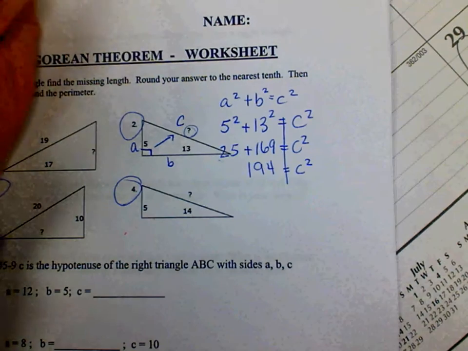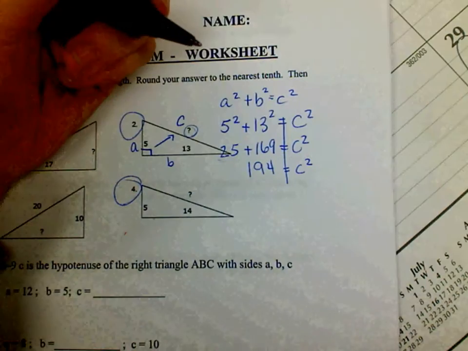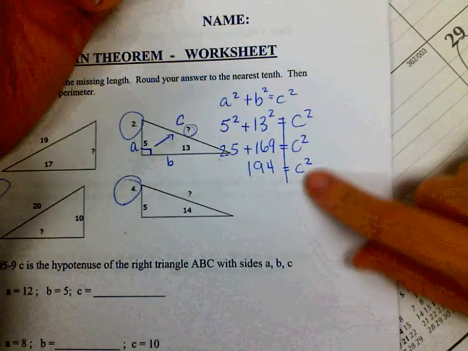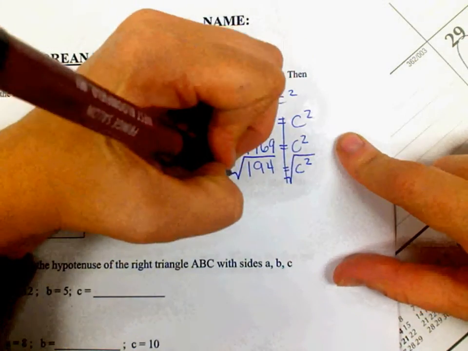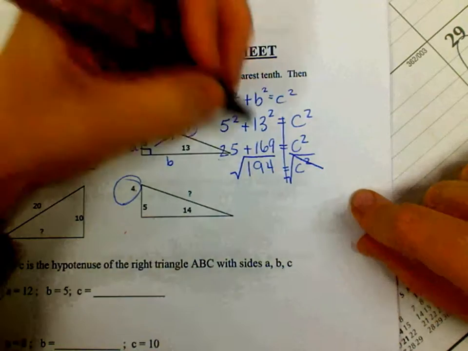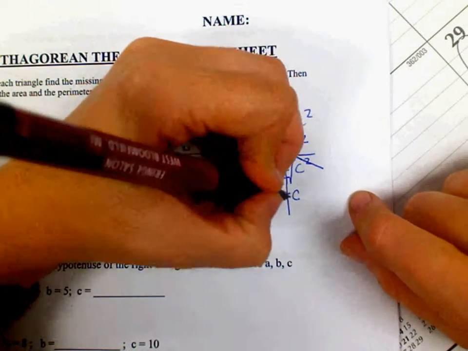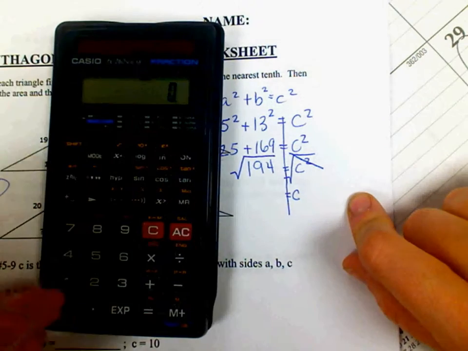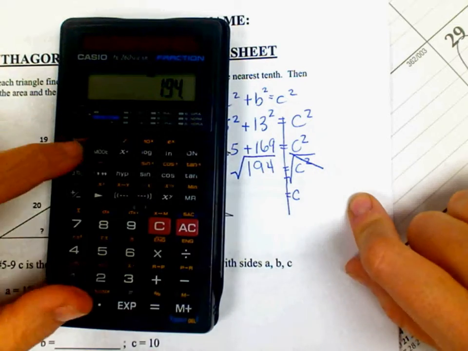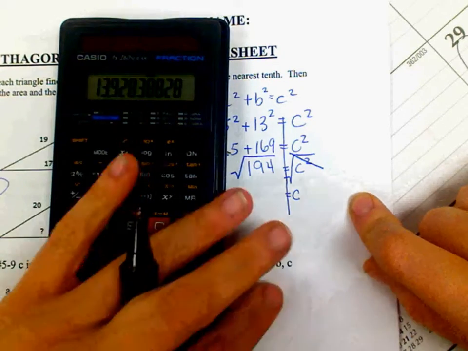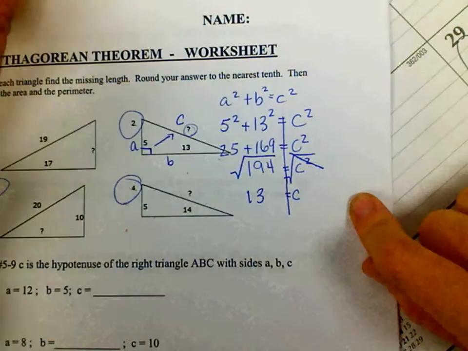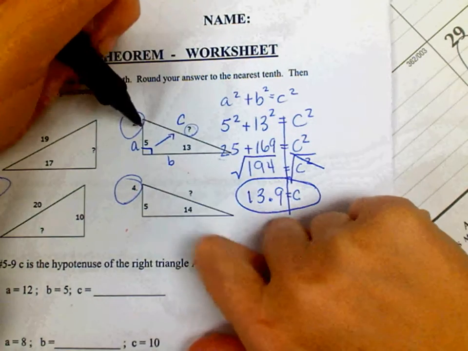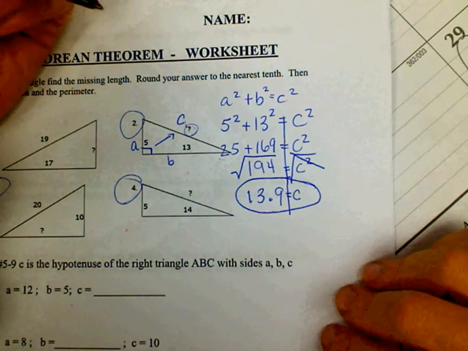Okay, we're almost done. The last thing to do is to take the square root of both sides. Remember, when you're solving an equation that is squared, you use the inverse operation of squaring, which is square rooting. That cancels out the exponent. So you're left with C equals the square root of 194. Let's see what that is. 13.9. Don't need to write all those decimals. It says round to the nearest tenth. Alright, so C, or the hypotenuse in this problem, is 13.9.